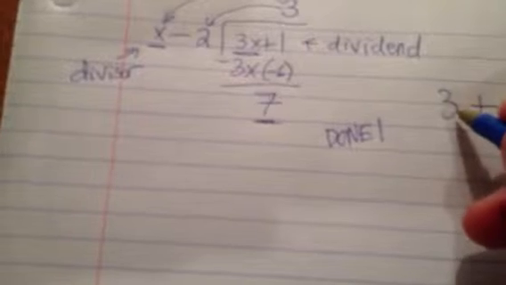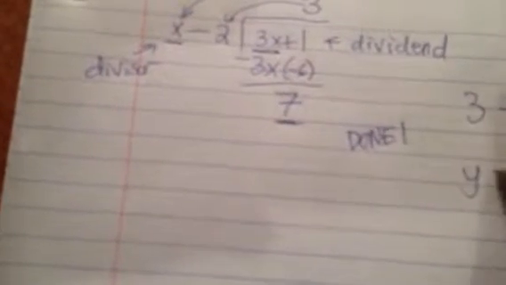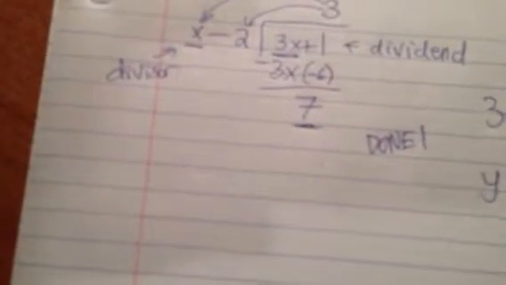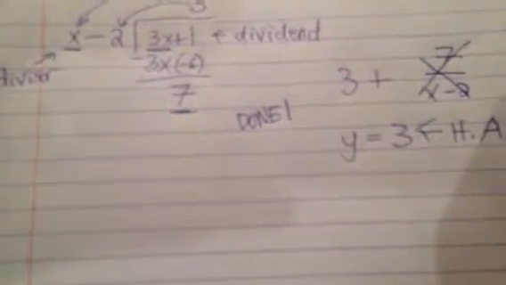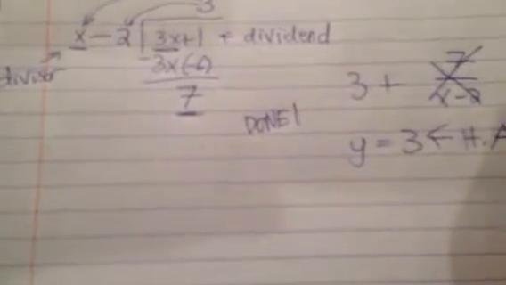And you basically say y equals whatever's left. So you say y equals 3, which is a horizontal asymptote. So remember, an oblique asymptote is a slant, or like a linear line. Like y equals x, for example. But that's not the case. There's a horizontal asymptote. So we found that.